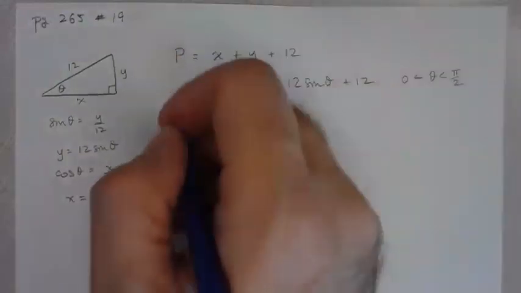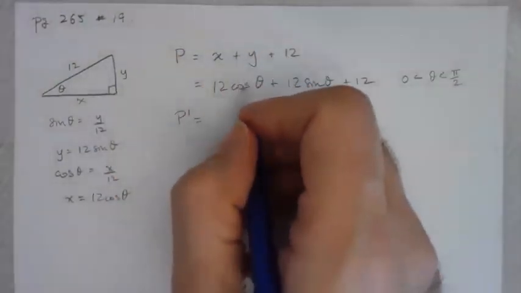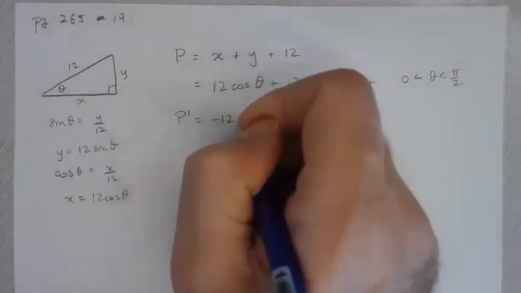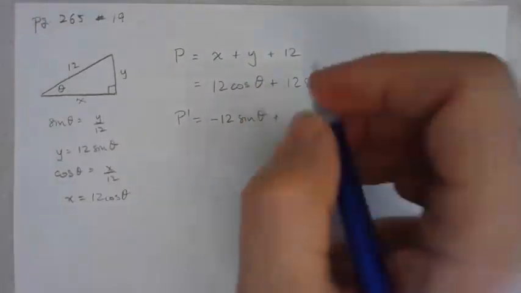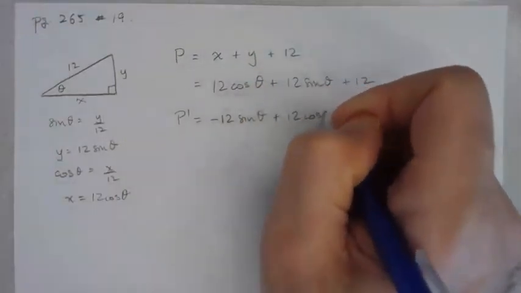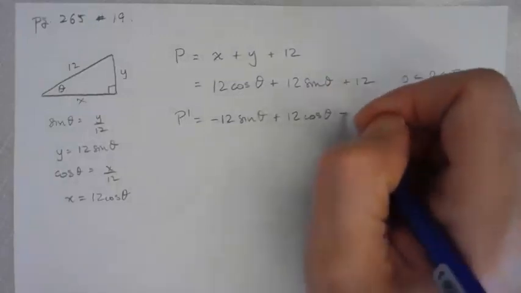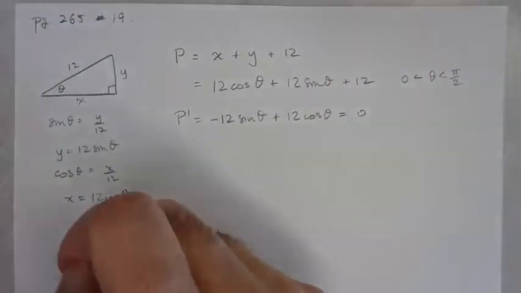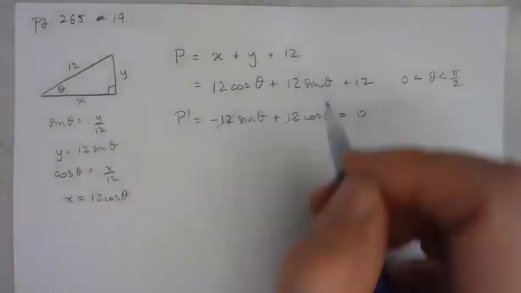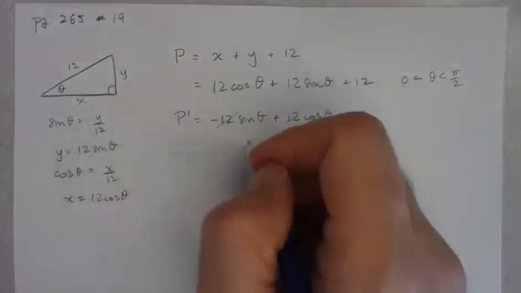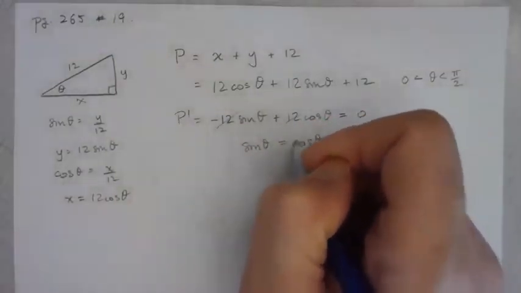So let's again take the derivative here. The derivative of cos is negative sine, so it'll be negative 12 sine theta, plus the derivative of sine is cos, so 12 cos theta. And of course, the derivative of 12 is just 0, and that has to be equal to 0. All right, so we can divide both sides by 12. Essentially, we end up with sine theta equals cos theta.